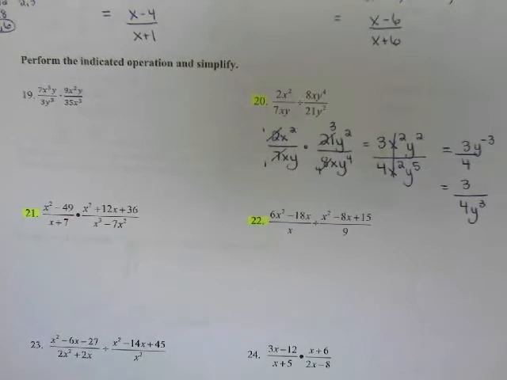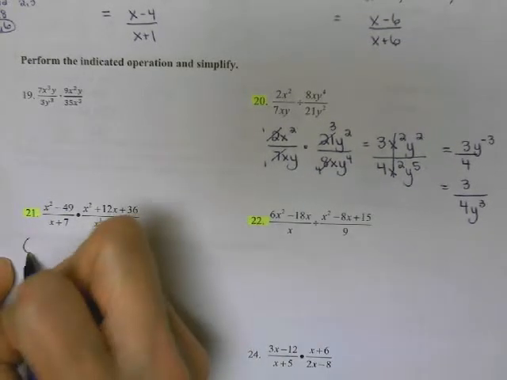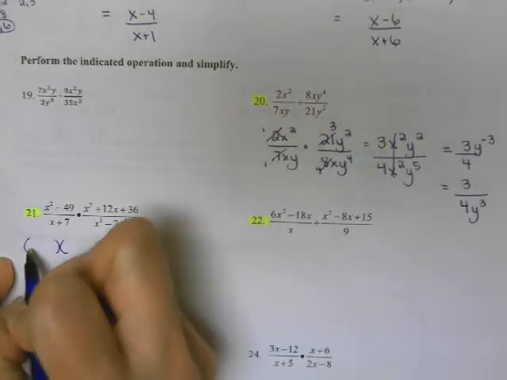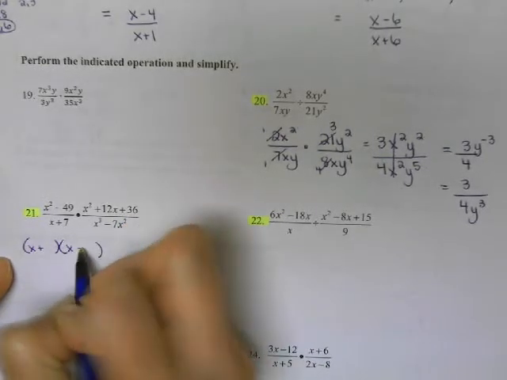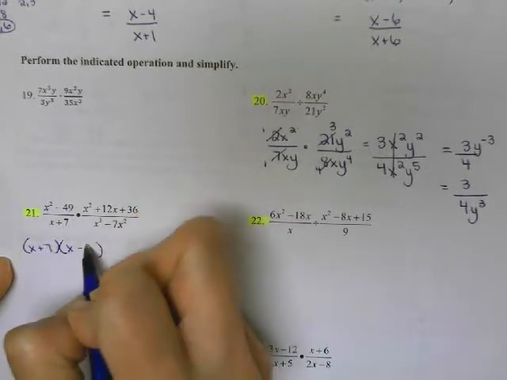All right, on 21, this one is actually a factoring problem, so you might have DOPS, GCF, trinomials. So before we just multiply straight across, we want to go ahead and factor this to see if I can simplify anything out like I did with 15 through 18 before I multiply. So x squared minus 49 is a DOPS problem, so I know that I have a positive and a negative, and the square root of x squared is x. The square root of 49 is 7.